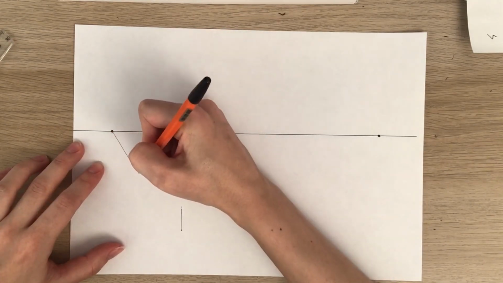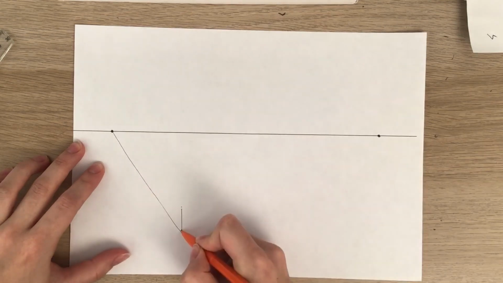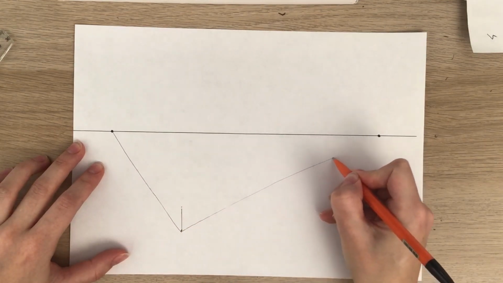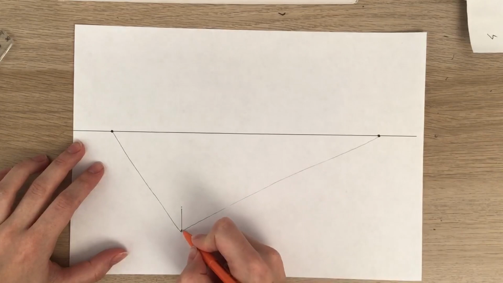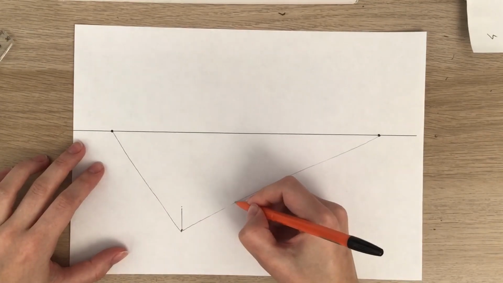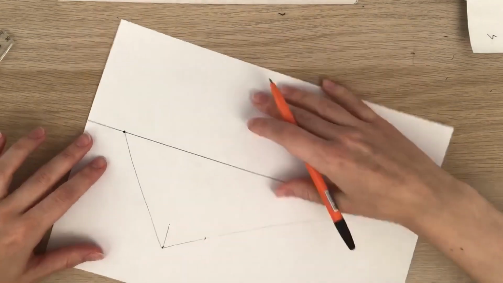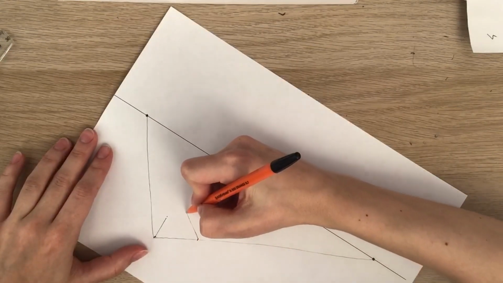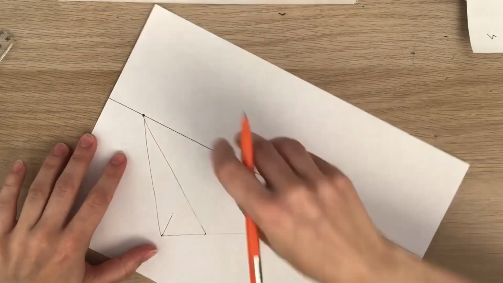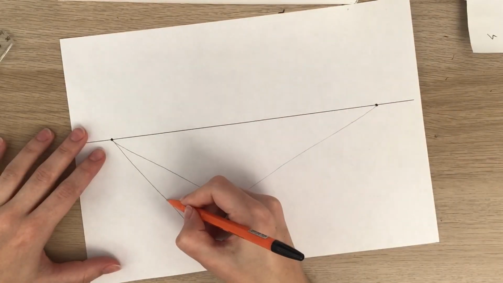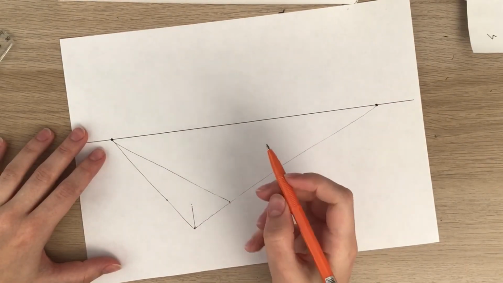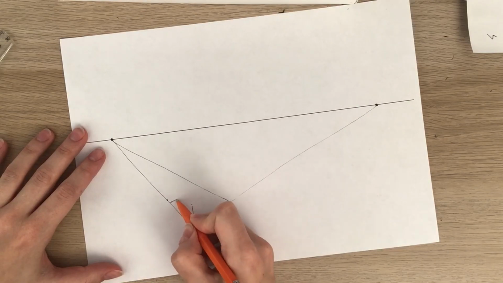Then connect the bottom of it with vanishing points on the horizontal. Choose a random point on the perspective line and connect it with the vanishing point. It will be the bottom of your cube. And we should first draw the bottom of the cube because this will help us draw the construction correctly.